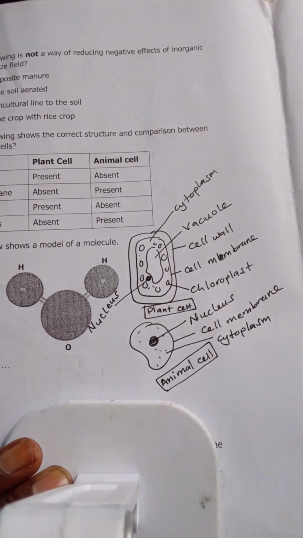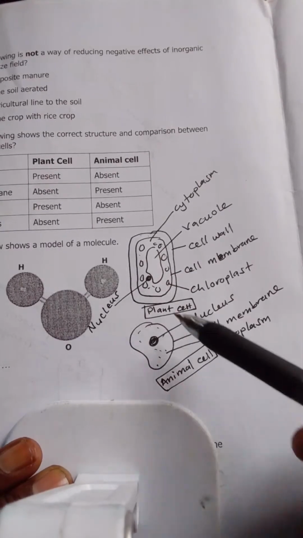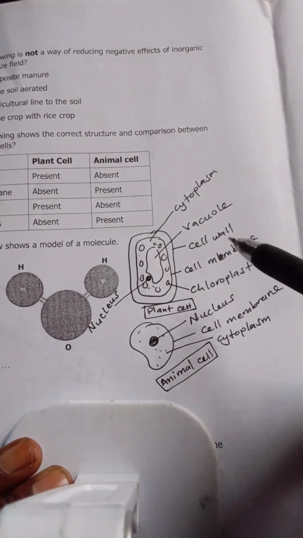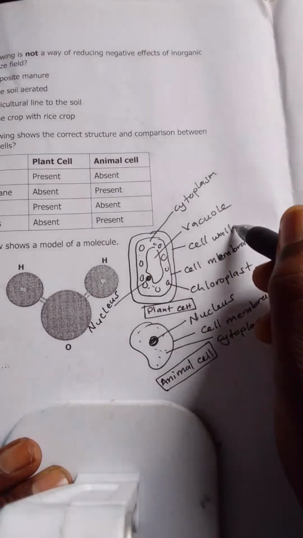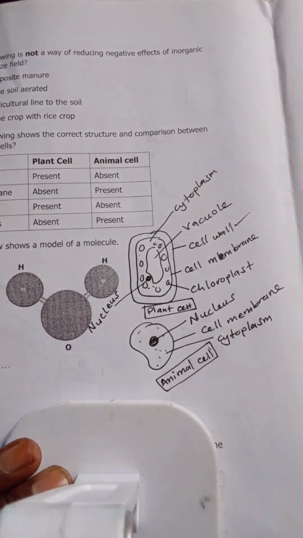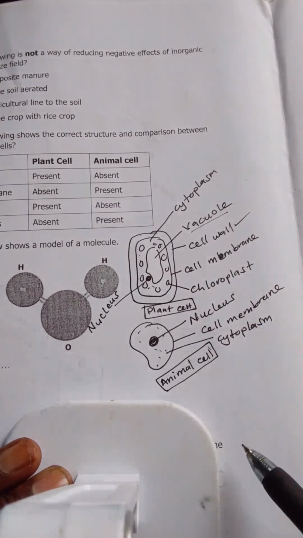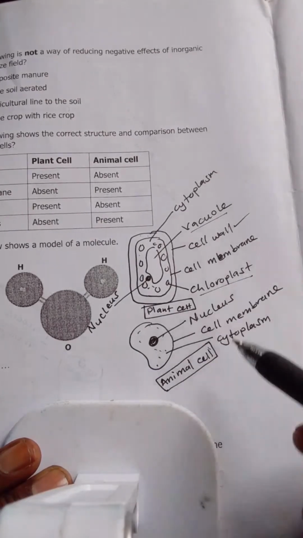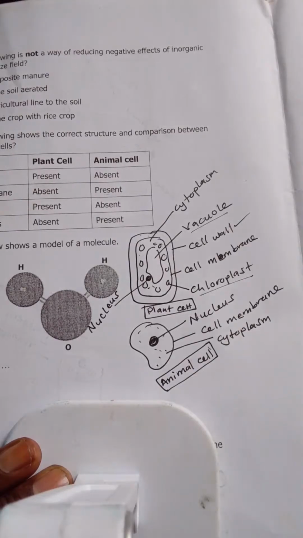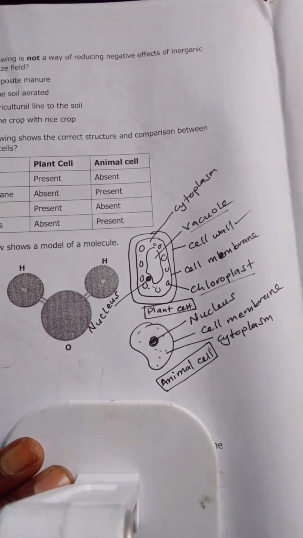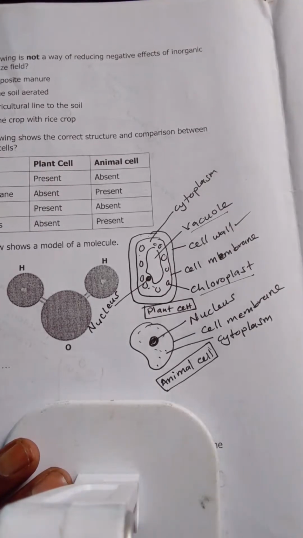Okay, so you realize in terms of the differences, a plant cell has a cell wall, an animal cell has no cell wall. A plant cell has a vacuole, an animal cell has no vacuole. A plant cell has chloroplast, an animal cell has no chloroplast. Okay, so now let's look at the question.